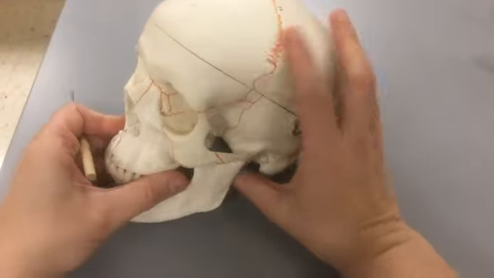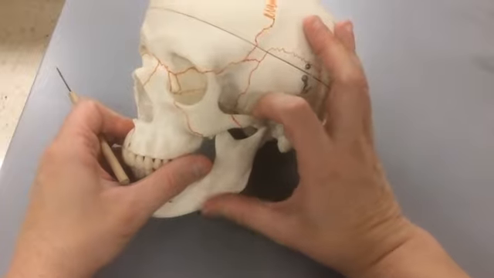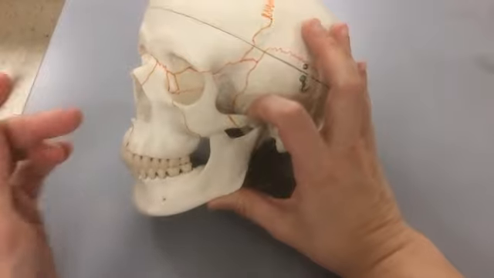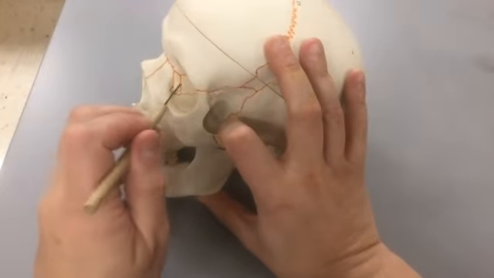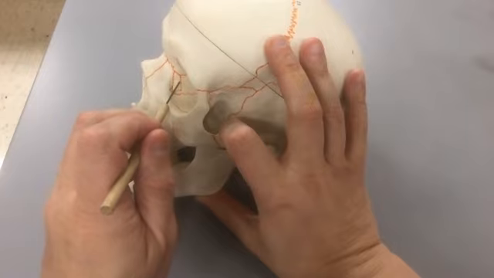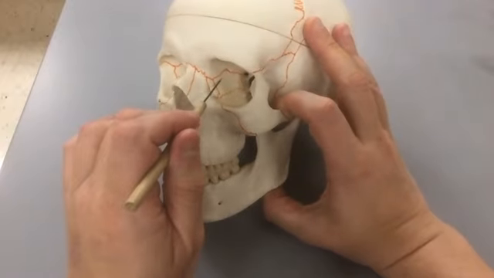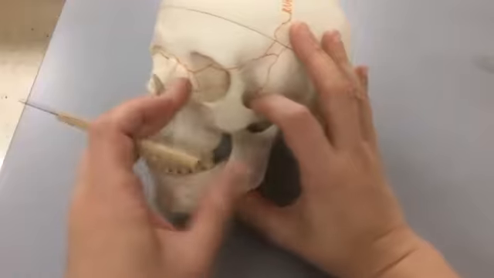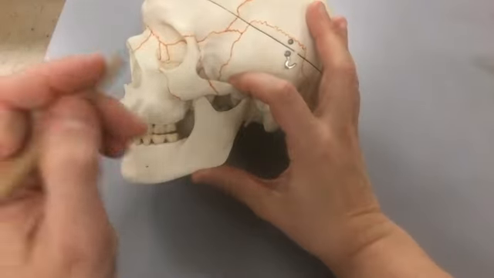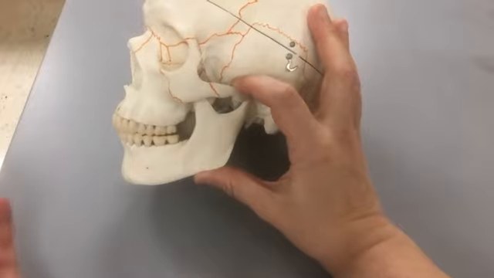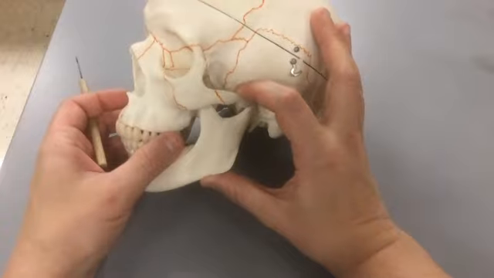Adjoining the maxilla and joining to the temporal bone, we've got the zygomatic bone. And this is basically where your cheekbones come from. They're going to be right here. This is going to be the lacrimal bone. This is where your tear ducts are going to be. Interior to this, we can see part of the ethmoid bone. We'll see that in more detail when we look at the interior of the skull. And we also have the sphenoid bone here, which we will see in more detail when we look at, again, the interior of the skull.